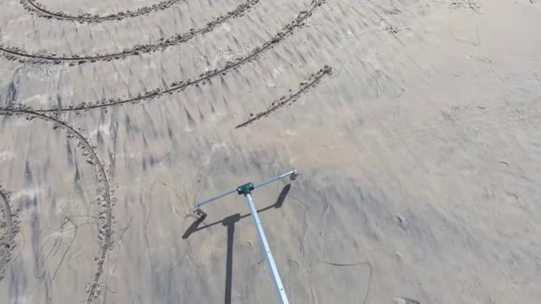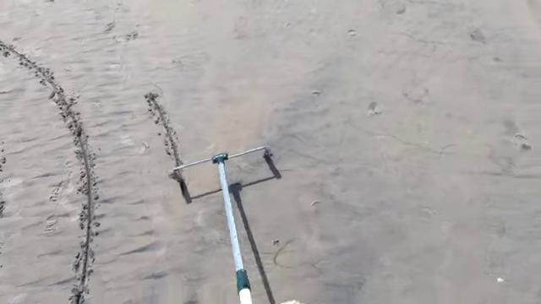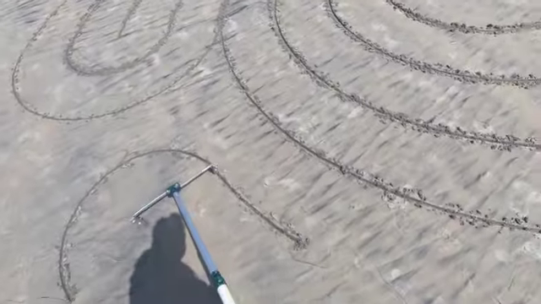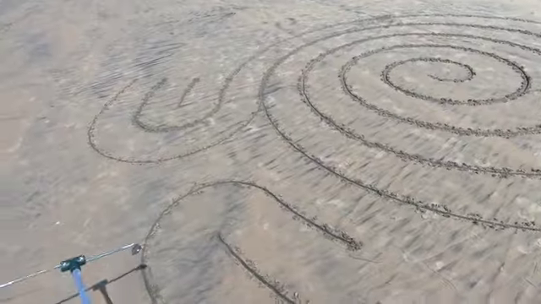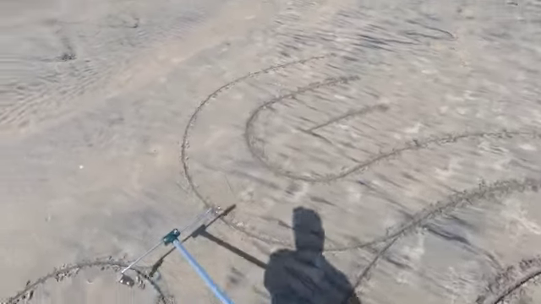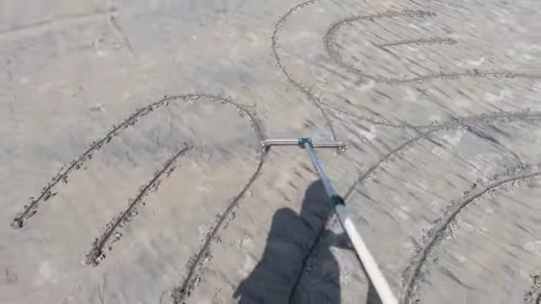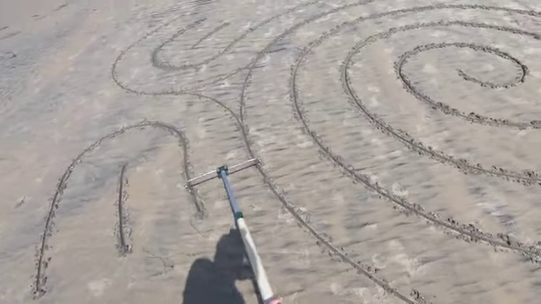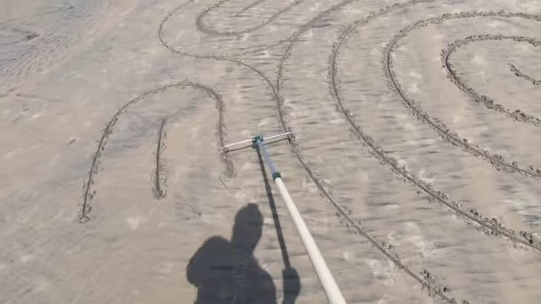So there's 1, 2, and then this will be the entrance into the labyrinth here. And then it's just a matter of connecting the dots.